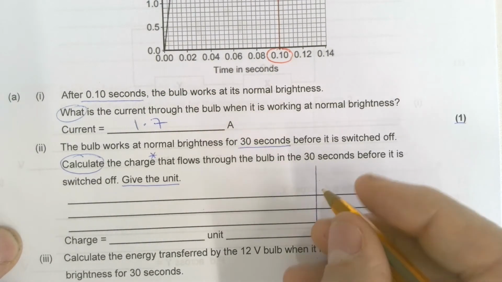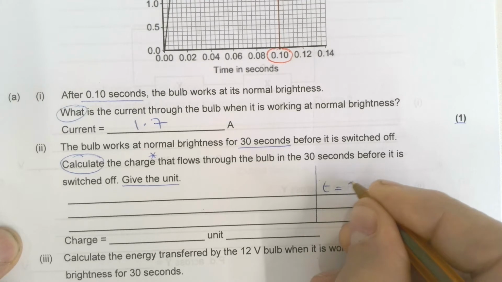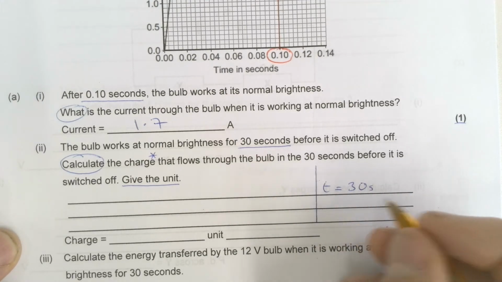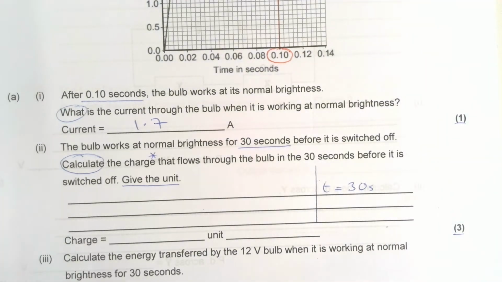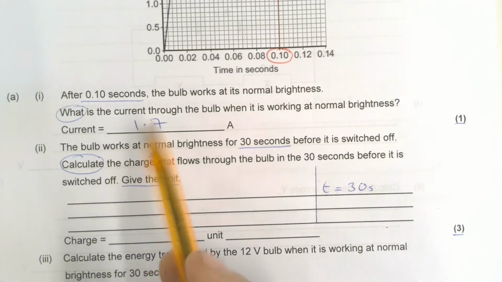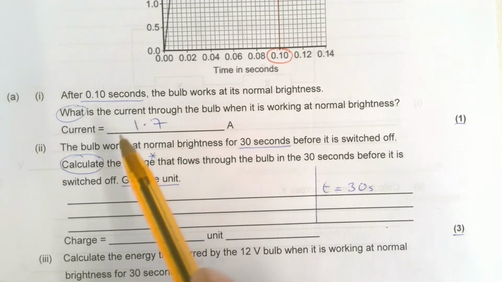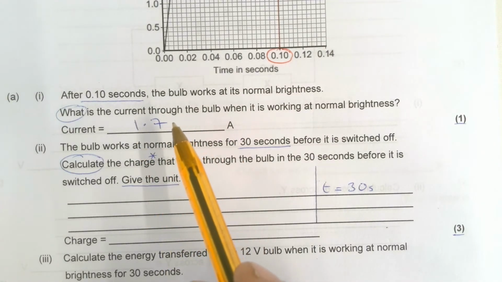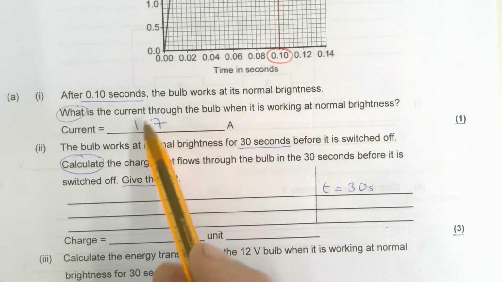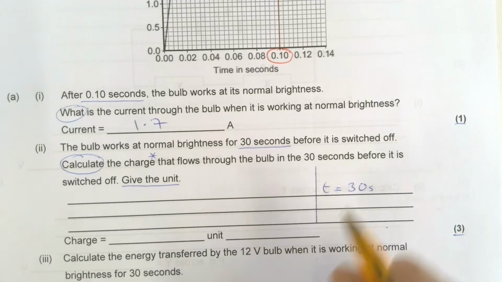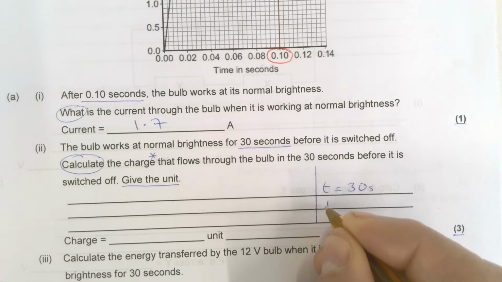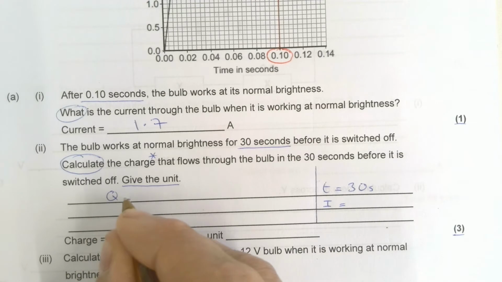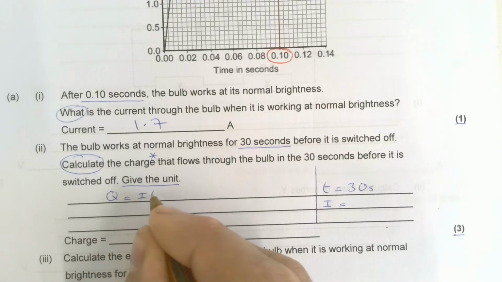Okay, so what do I know? Well, I know T is equal to 30 seconds. I know current. It's a tricky one here because it might well be that you didn't get this right. Don't worry about that at all. There's something called error carried forwards. And what will happen is you will always, even if you've no clue here at all, just make a number up. That's why this is quite a nice way of doing it, because now you can write I is equal to, because hopefully you remember that you're looking for Q equals IT.